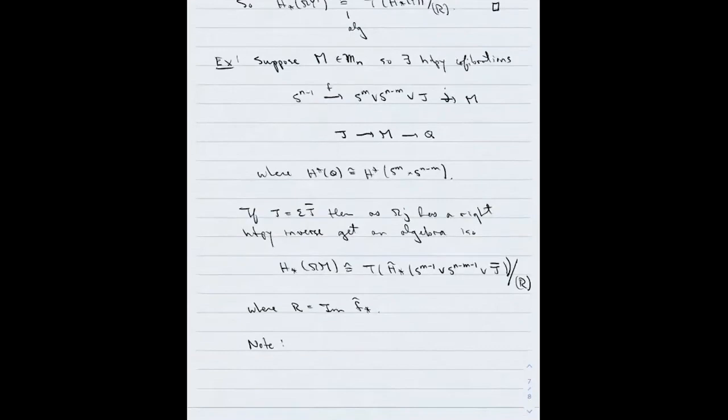So when you take its adjoint, it's also a map from a sphere. It's a map from an n-2 sphere into the loops on this wedge.